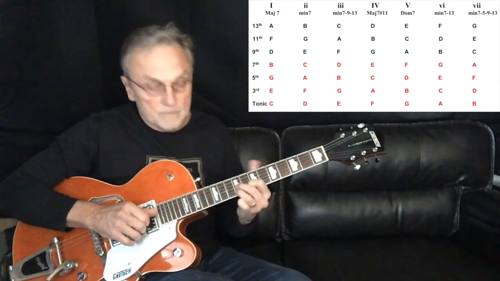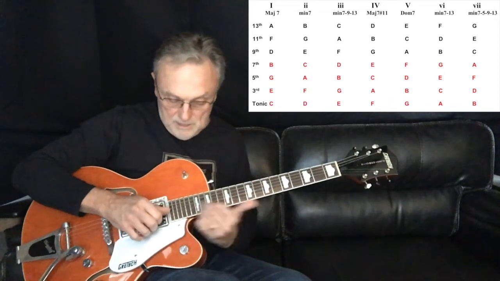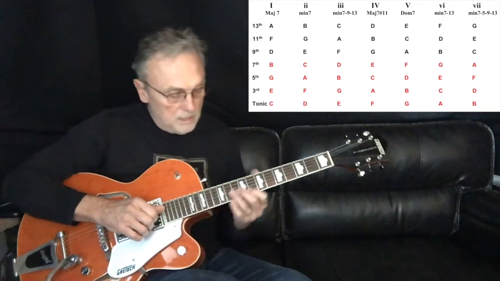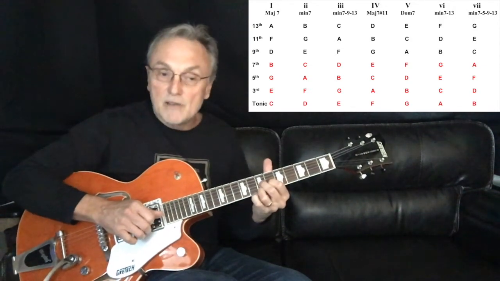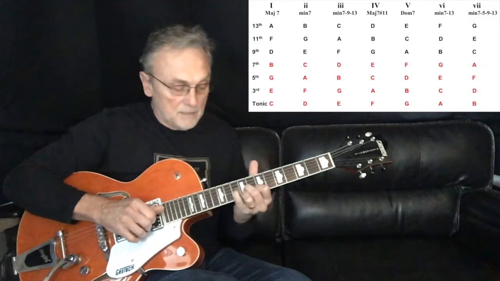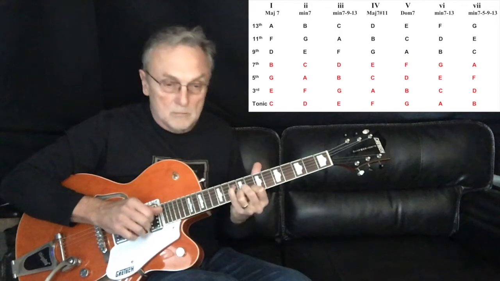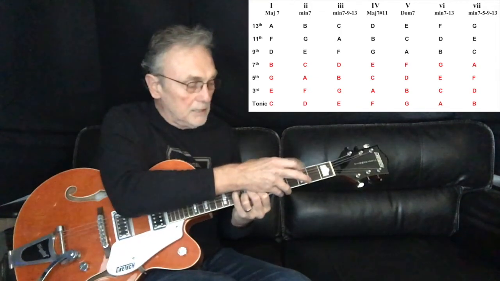So let's look at those. C, E, G, B, D, F, A. Or C, E, G, B, D, F, A. And sometimes you'll hear close voicings like that. And the bass player might be playing.